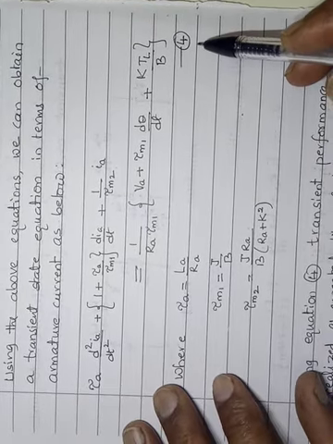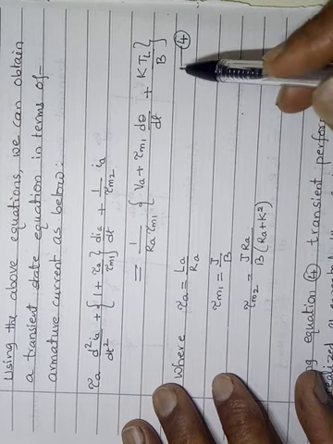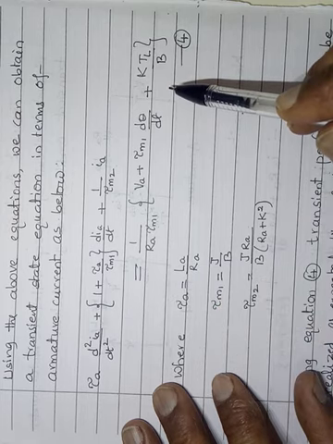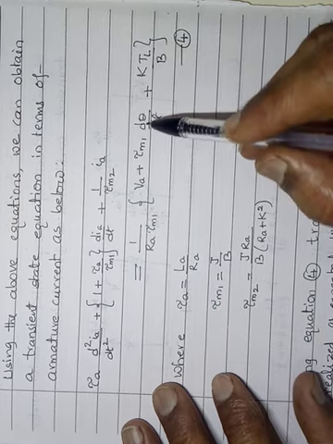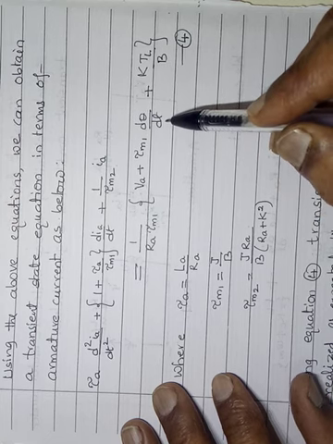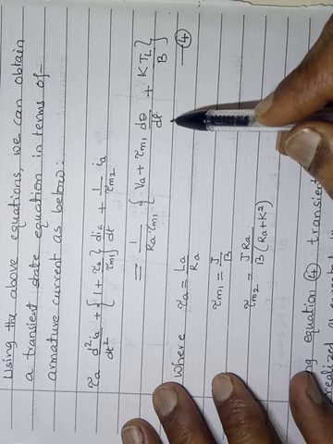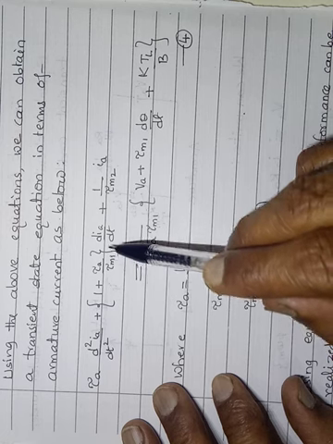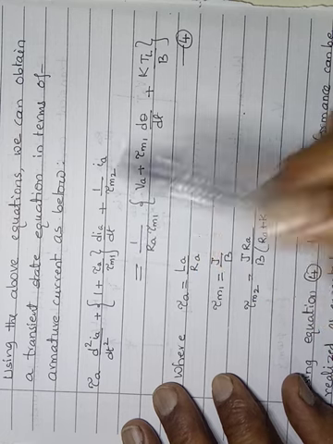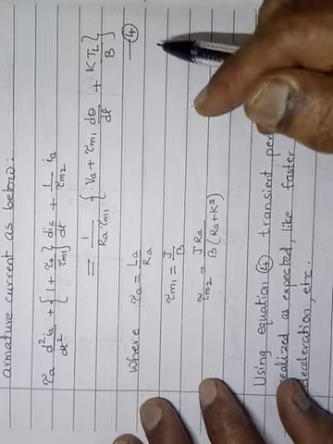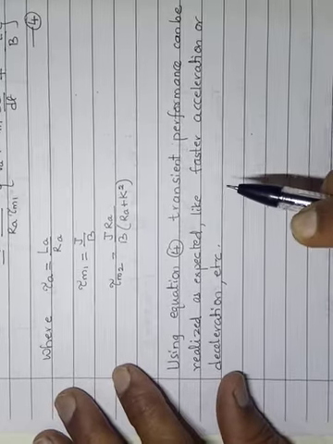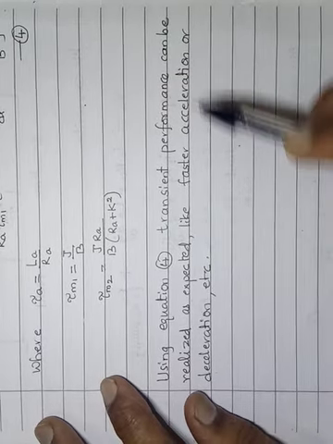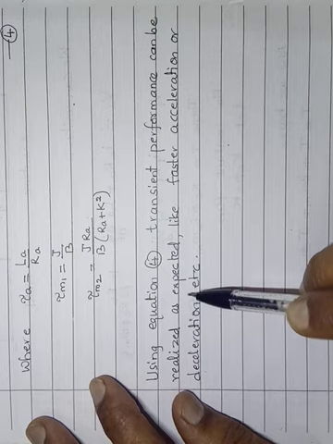Equation 4 is actually the equation linking electrical and mechanical parameters. We have load torque here, we have d theta by dt, the rate of change of position angle, nothing but the acceleration or the deceleration, and then we have the rate of change of current. Now using this transient equation, we can realize any transient behavior that is expected.